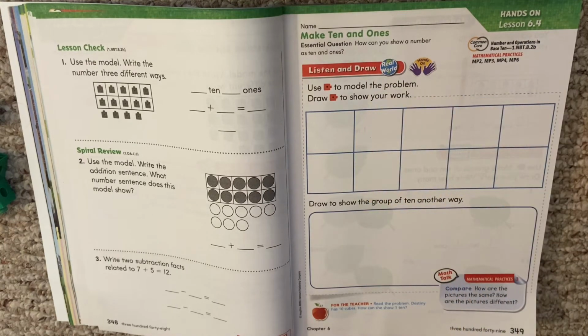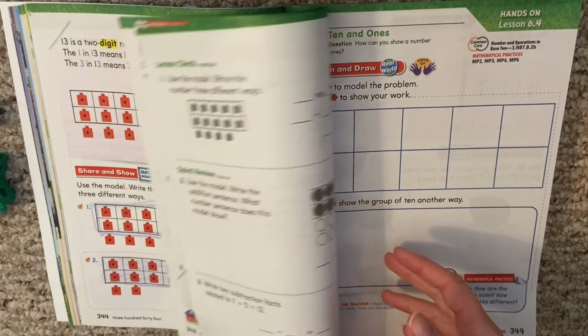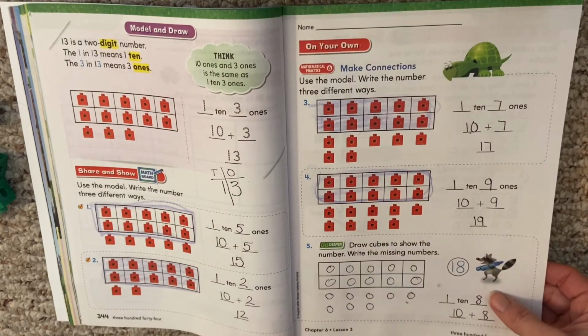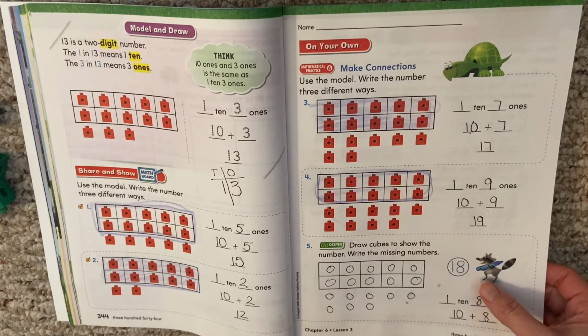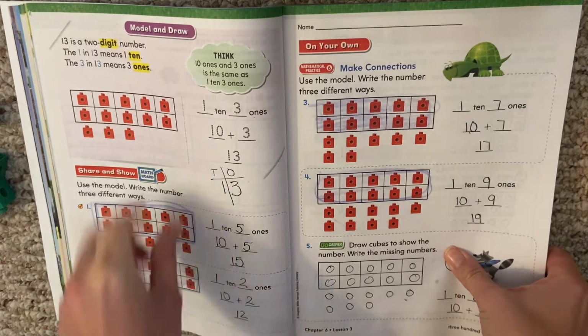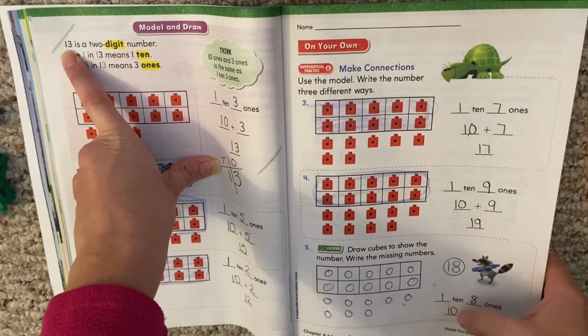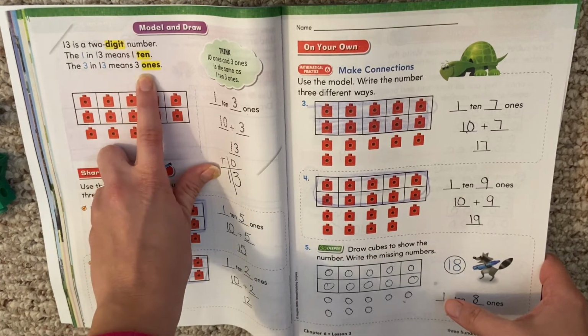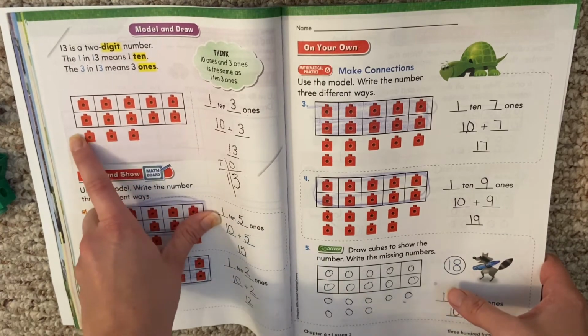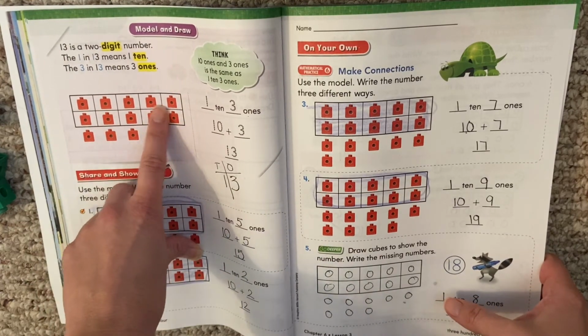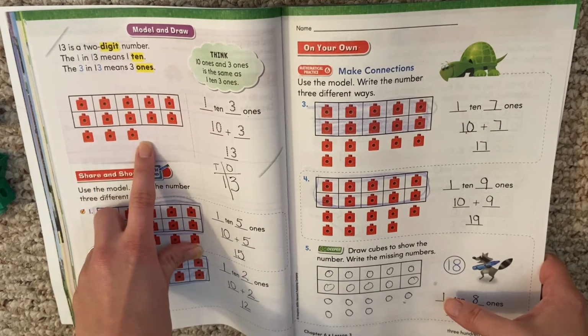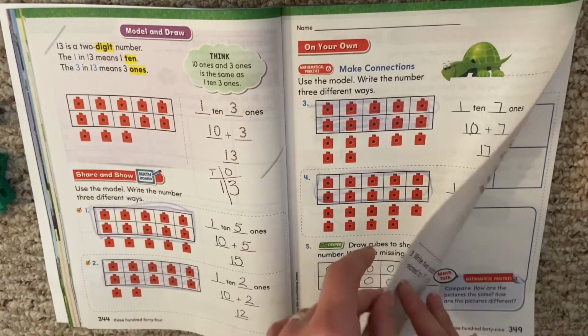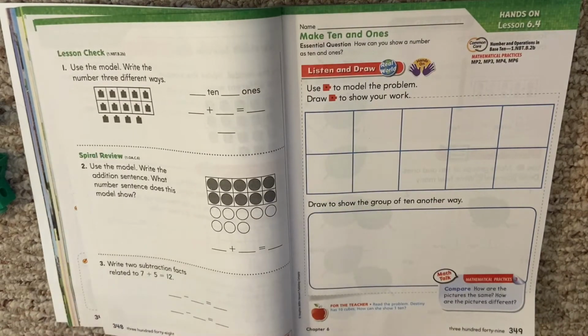All right. So the last lesson we had in our Go Math, we looked at a number and we talked about how we can divide it up and what each digit in the number means. Like 13, we talked about how the 1 in 13 means 1 ten and the 3 in 13 means 3 ones. And we showed that where we took 13 cubes and we said we can make one group of 10, and then we had 3 ones left over. Today, we're going to be looking at that again, and we're going to work on drawing them out.